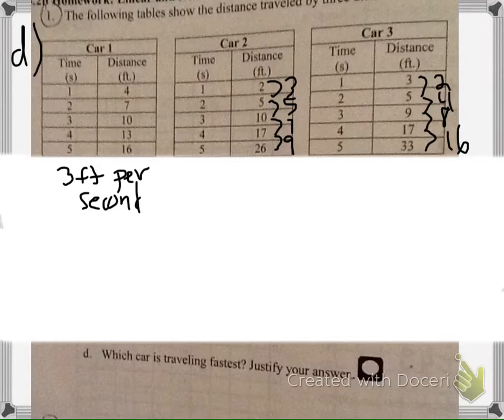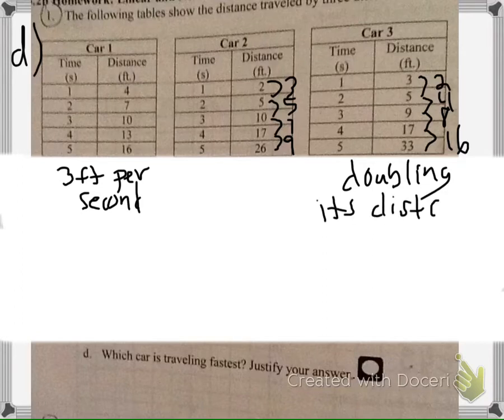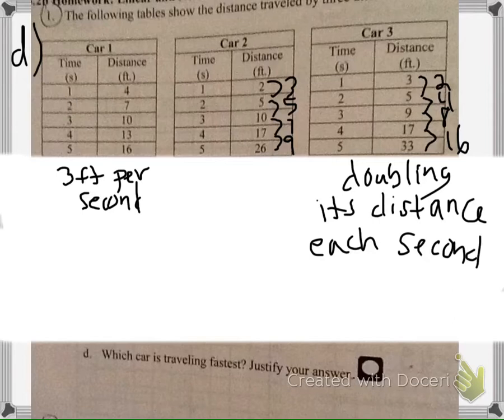So this one is doubling its distance each second. So that's why car 3 is going the fastest. Also, I can look after 5 seconds, it's gone the furthest. It's gone 33 feet, while the other ones have gone less. So car 3 is traveling faster.